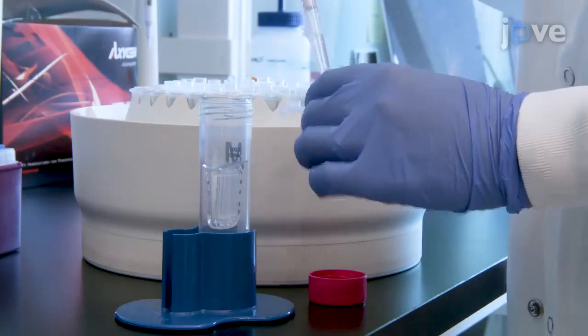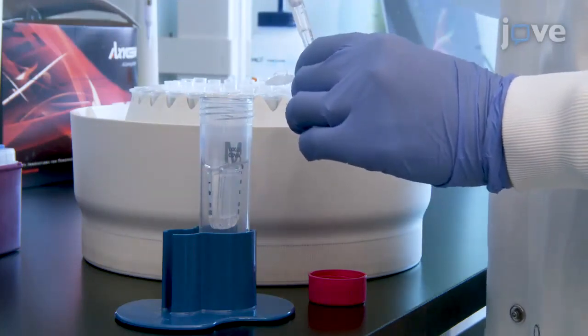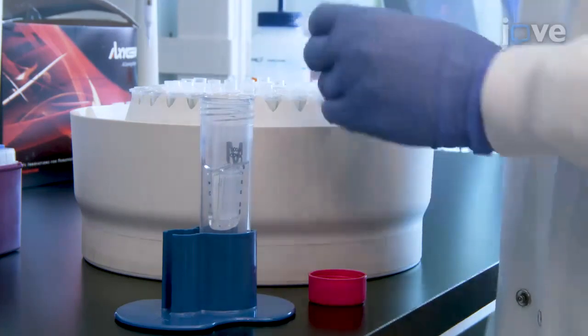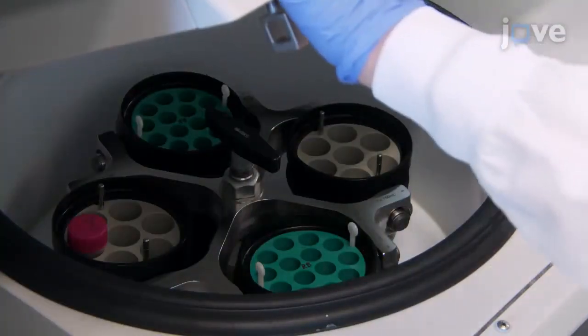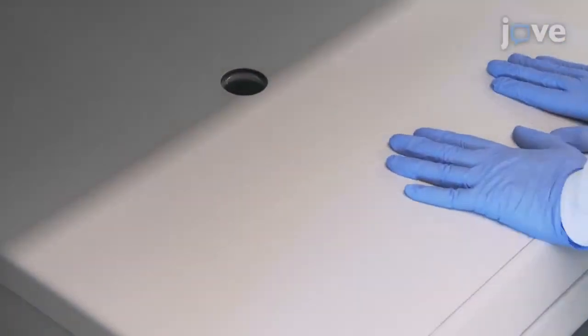Pool the fractions containing the eluted peak in a centrifugal filtration device with a 10 kilodalton nominal molecular weight limit. Then, concentrate by centrifuging at 4,000 times G and 4 degrees Celsius for 15 minutes, or until the sample reaches a volume of 500 microliters.